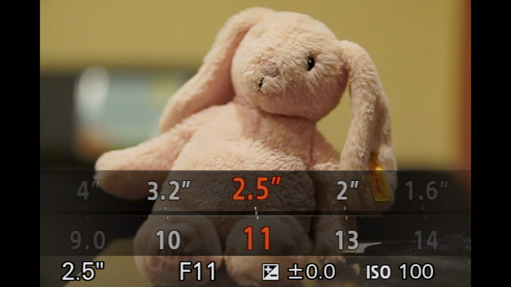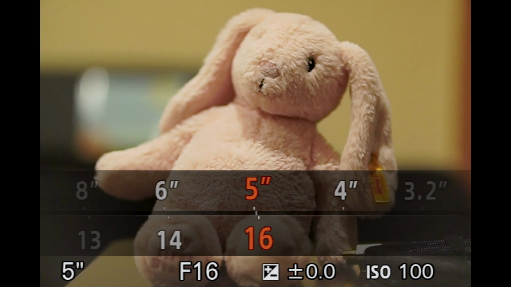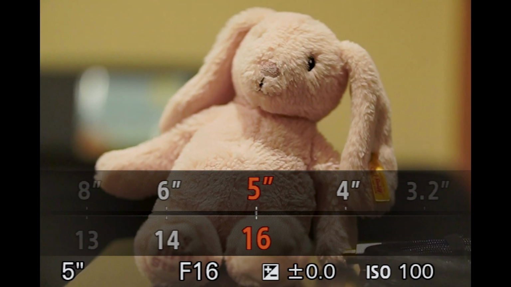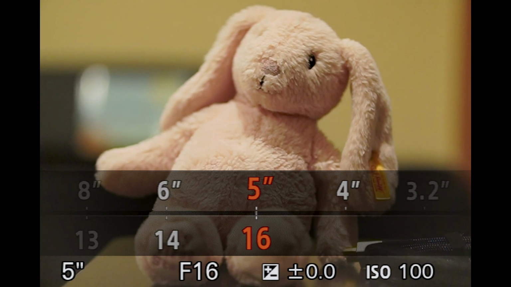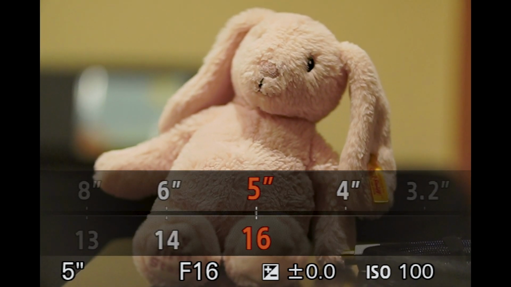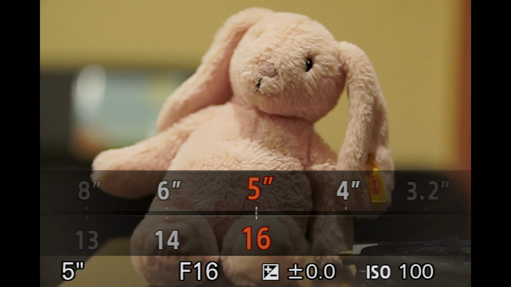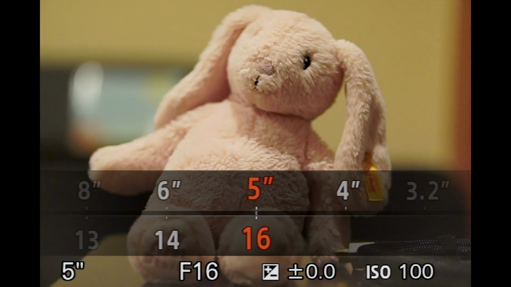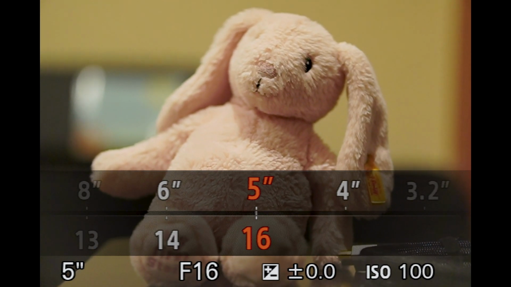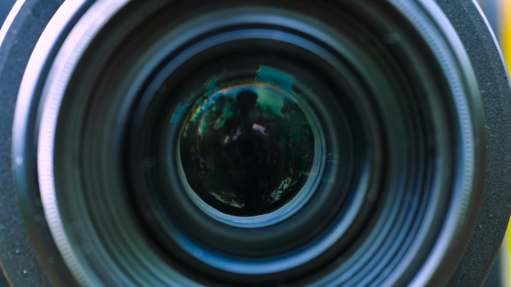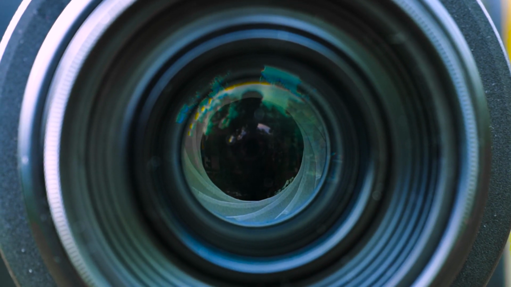Now notice as the shutter speed gets longer, we need less light because now the shutter is going to stay open for a longer time. So then the aperture is going to be stopped down or closed. Now remember, the aperture number, as it gets larger, the opening is smaller.